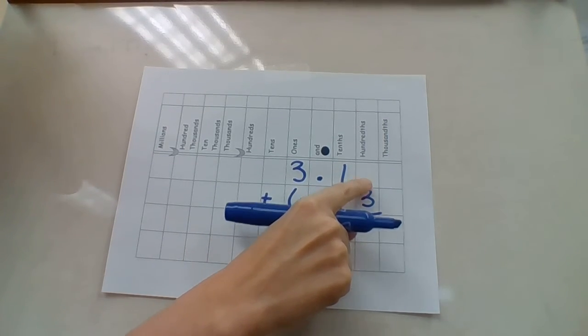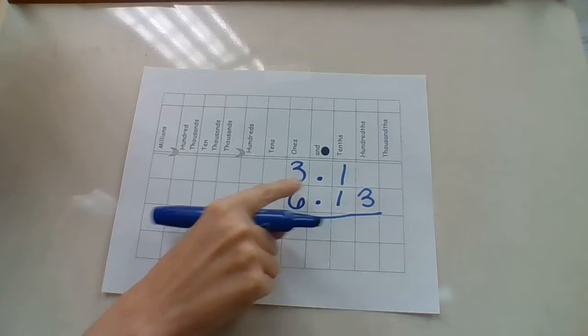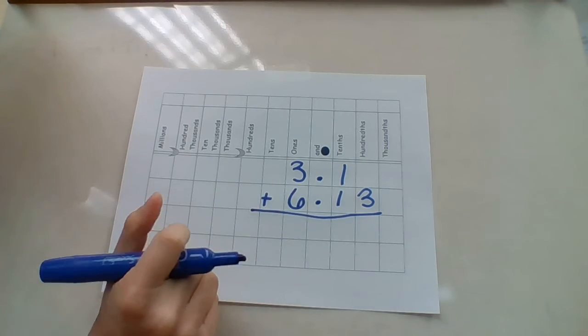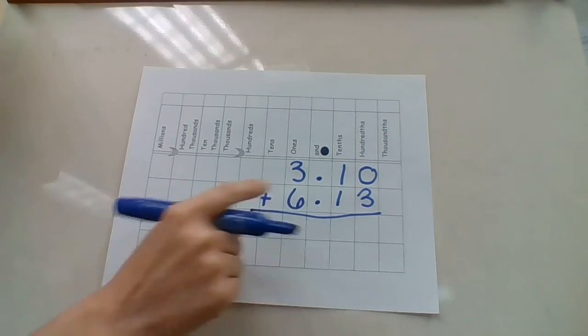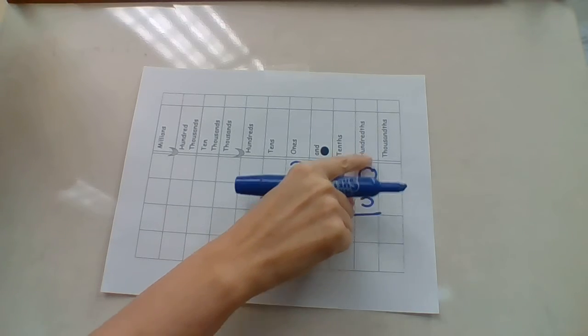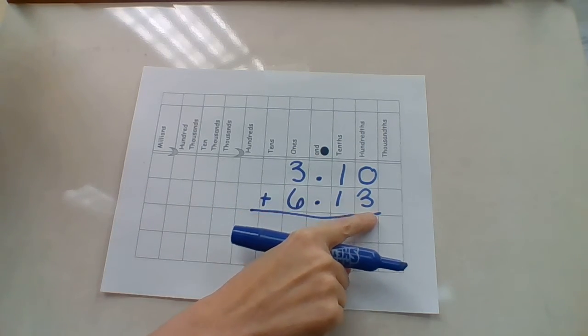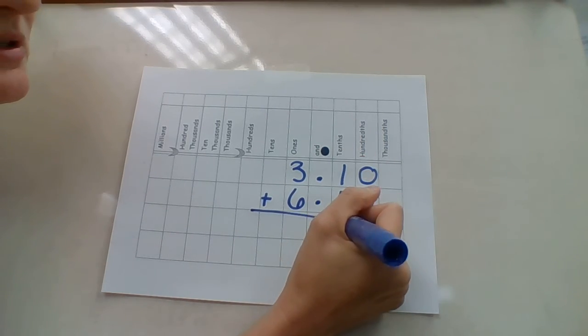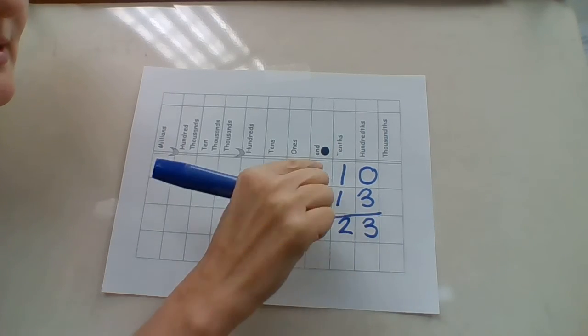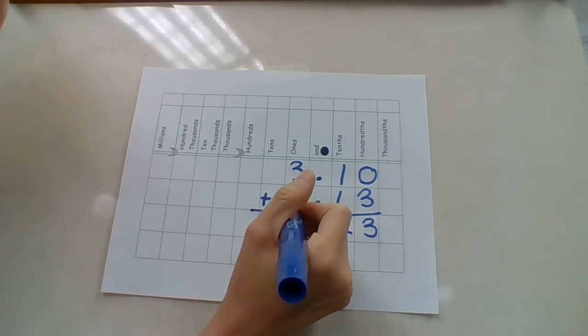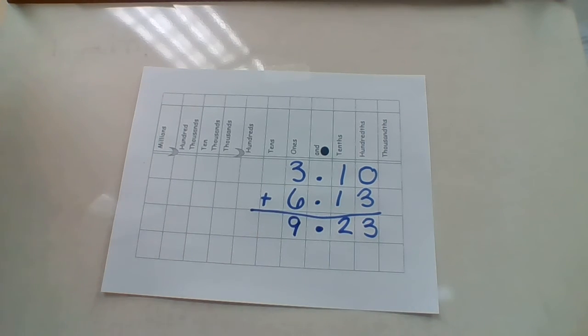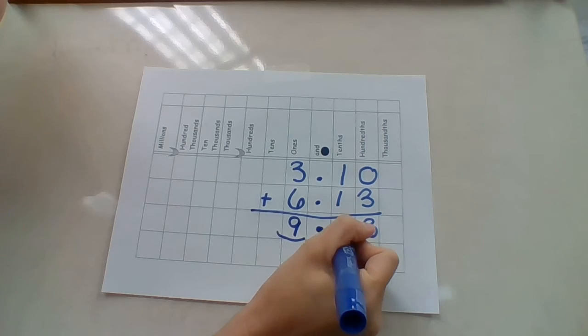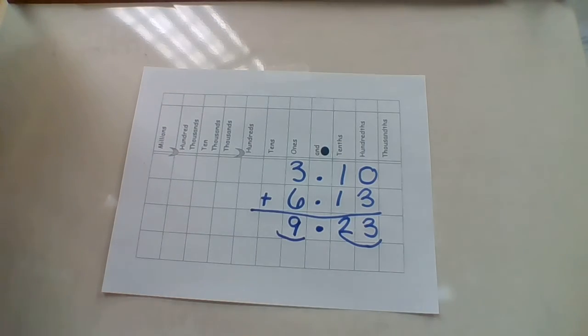One really cool thing to remember is that you can add zeros as placeholders if you're adding or subtracting. So right here, I see that this 3 is not lined up with any other number. I am more than welcome to add a 0 there to even these out. So now we have 3 and 10 hundredths plus 6 and 13 hundredths. So I'm going to add it up just like I normally would. 0 plus 3 is 3. 1 plus 1 is 2. I'm going to bring my decimal place down exactly where it is. And then 6 plus 3 is 9. So my sum is 9 and 23 hundredths.